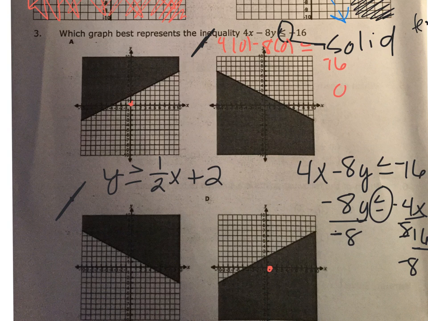Well, that gives me 0. Is 0 less than or equal to -16? No. 0 is greater than. So (0, 0) should not be shaded, which means our answer can't be D, it has to be A.